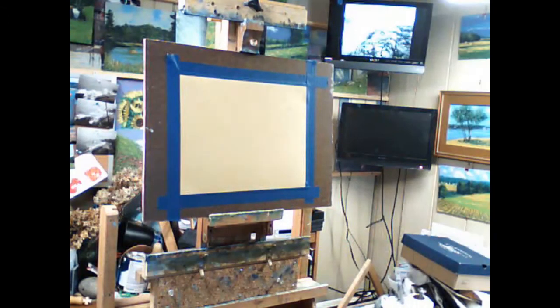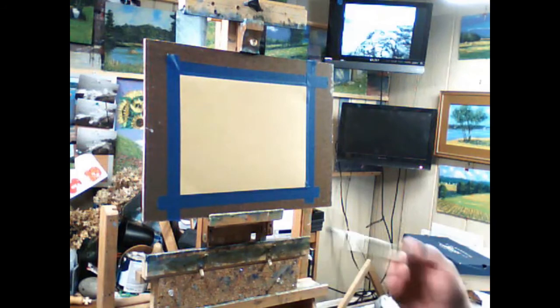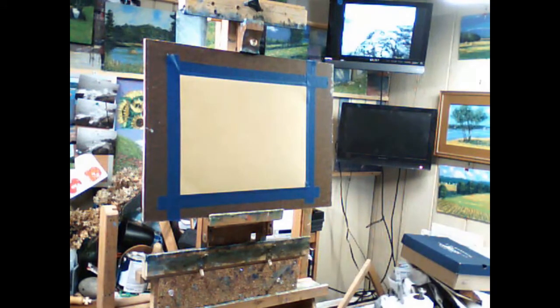Hello, I'm in the studio again. Today we're doing a seascape. I'm going to give you a quick rundown. I'm going to do the first round of the seascape.